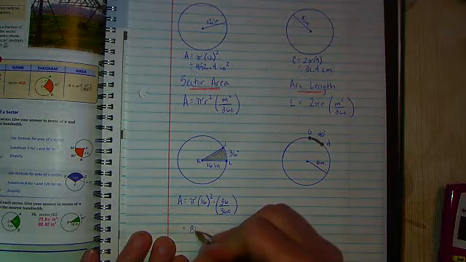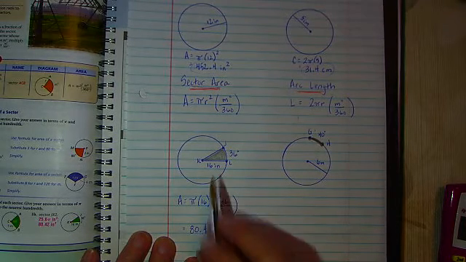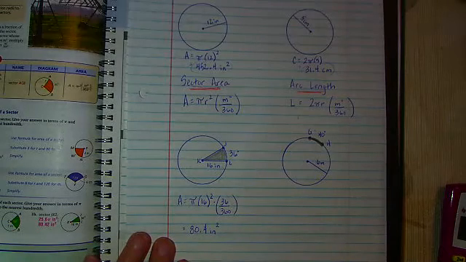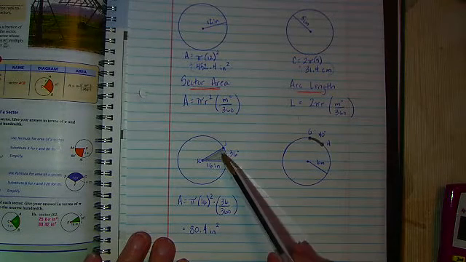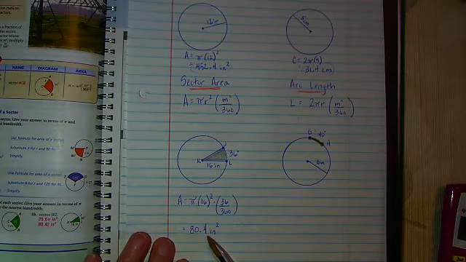So I have 80.4. Again, my unit was inches, and we still are talking about area, so it would be inches squared. So just this portion of the circle would have an area of 80.4 inches squared.